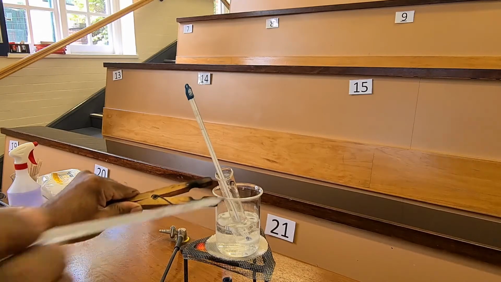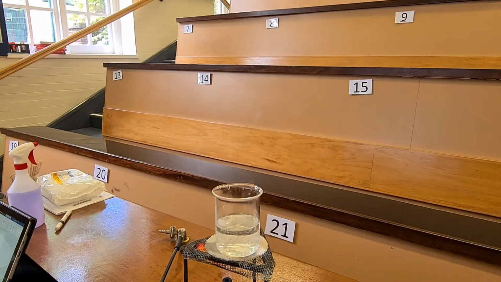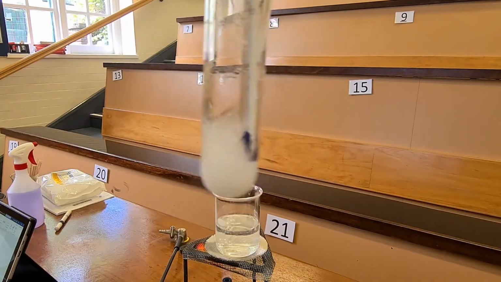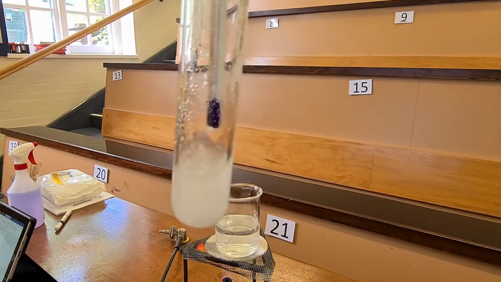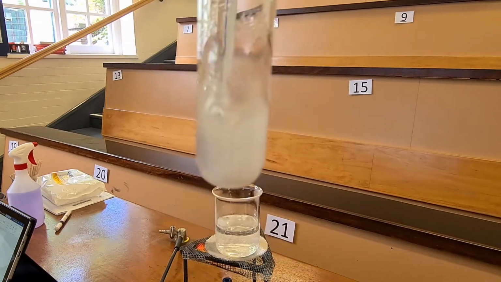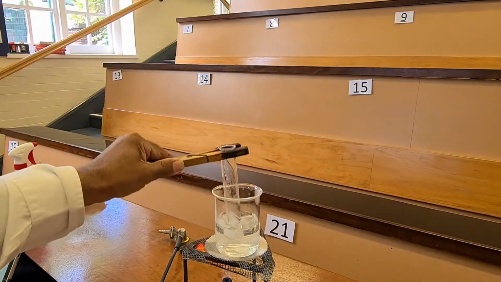And finally, let's pick up D. Now that was what was in there earlier. Stirring it up, get any solid down into the solution, getting it to dissolve, not dissolving yet.